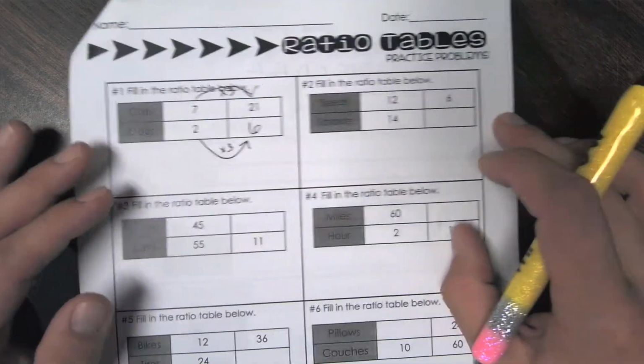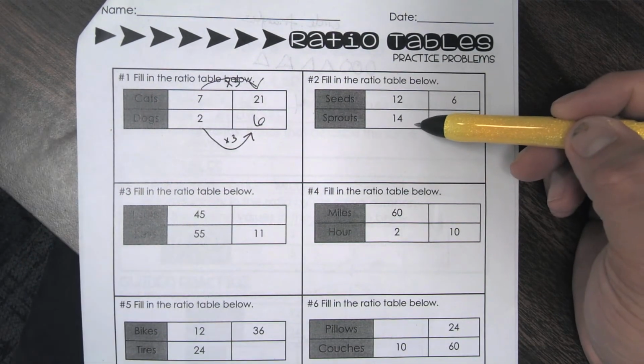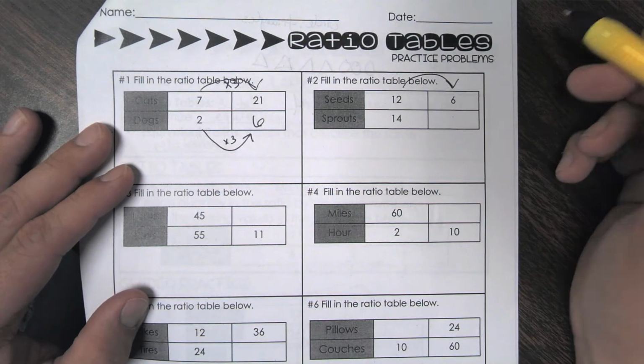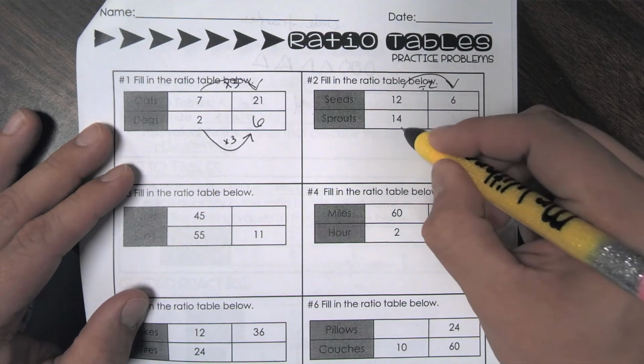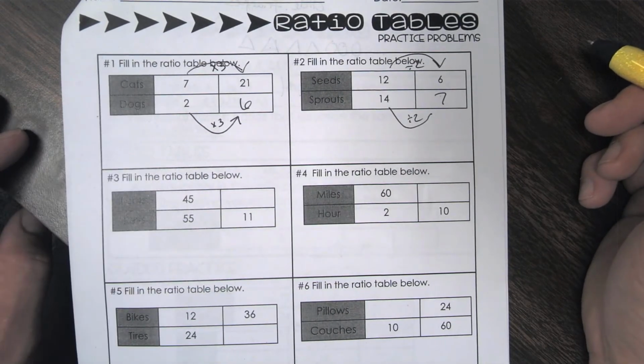That's it. So then number 2 here, seeds and sprouts. We have 12 seeds, 14 sprouts. How do we go from 12 to 6? Divide by 2. So we got to do the same thing down here, which is 7. I don't kind of like 7.